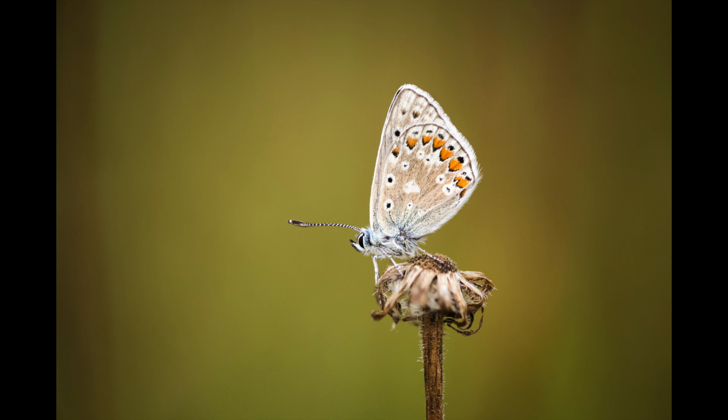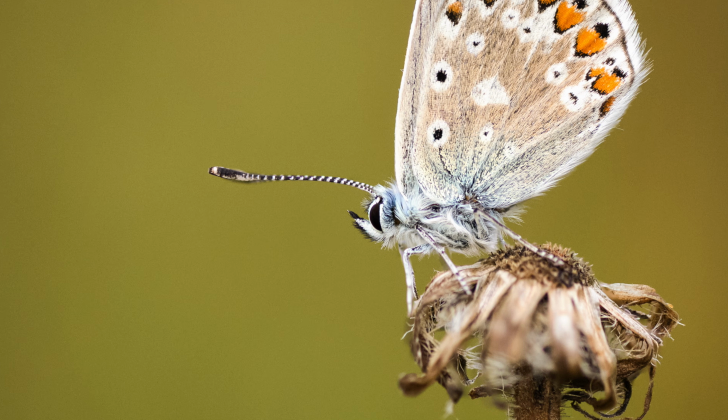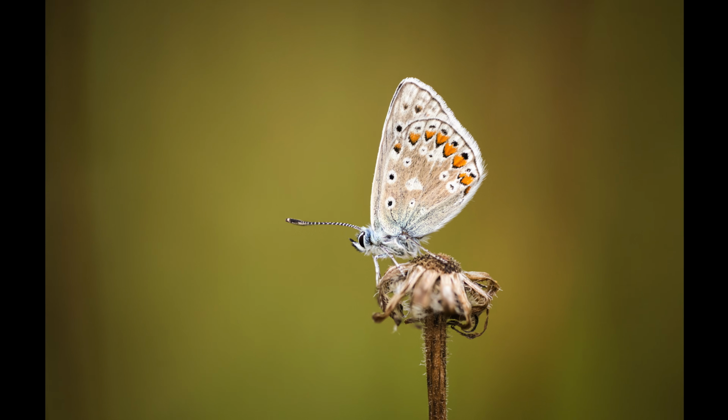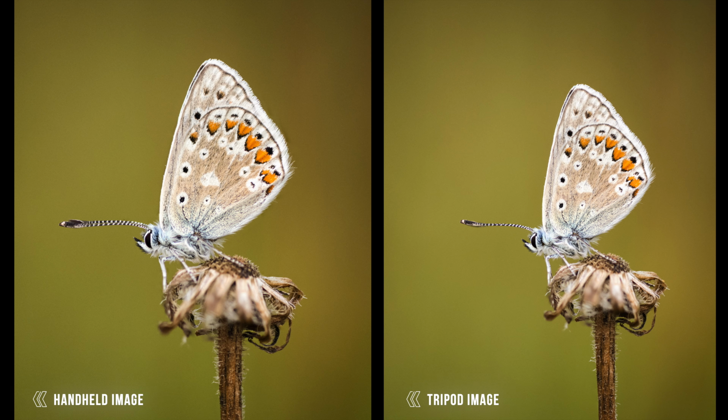If I go to the second image, this is the one that was taken on the tripod, almost identical composition. And then again, if I zoom in close, have a look at the antenna, there's one of the antennas slightly hiding behind the other one, and it's got a tiny bit of movement on it. So I would say, looking at these two images side by side, it's a very close call. It's not obvious which one was actually taken on a tripod.